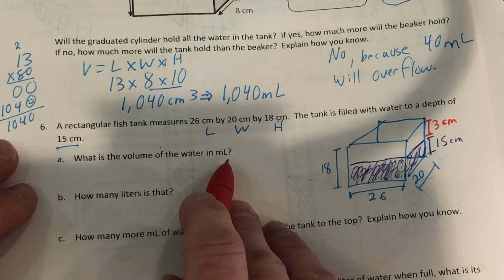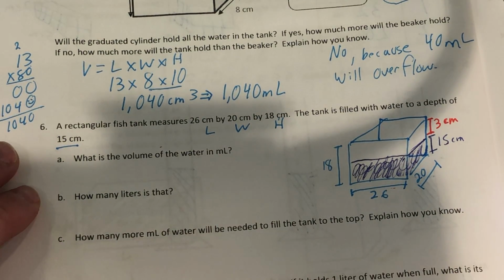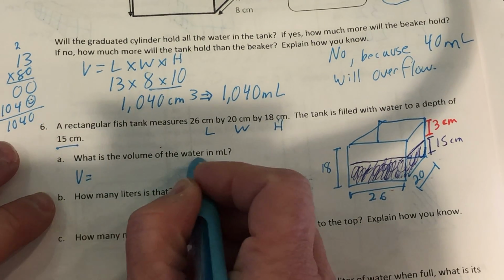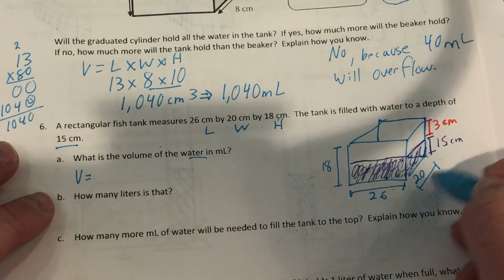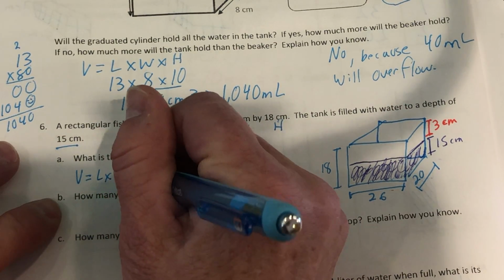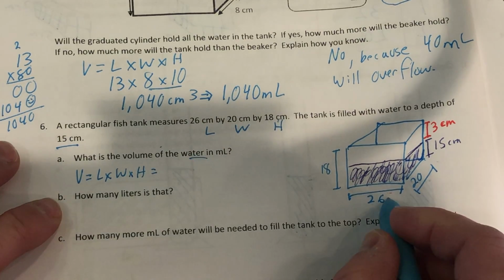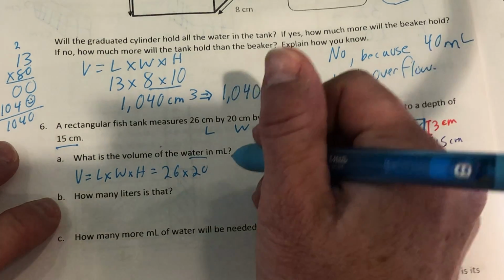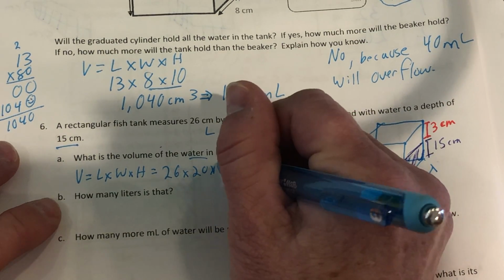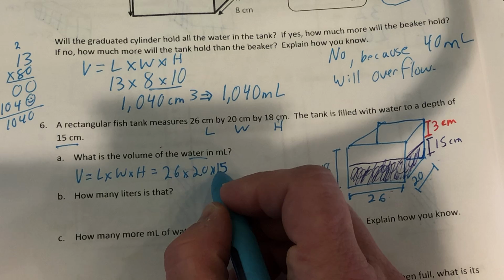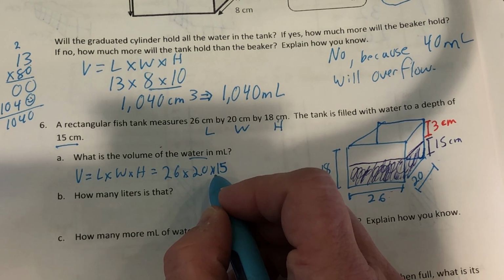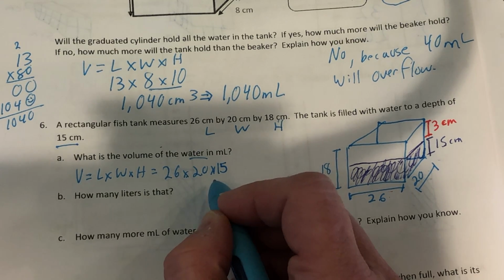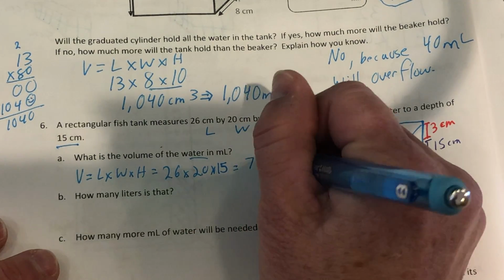What is the volume of the water in milliliters? Okay, well, the volume of just the water would be 26 long, 20 wide, so volume equals length times width times height, which equals 26 times 20. And then the height of the water is only 15. So if I multiply 26 times 20 times 15, then I'm going to know that when I multiply that completely out, I'm going to get 7,800.